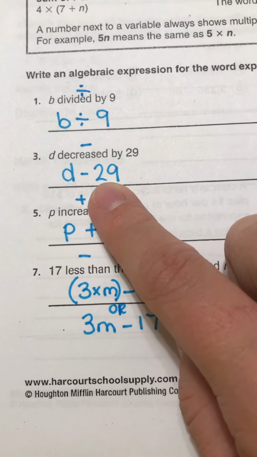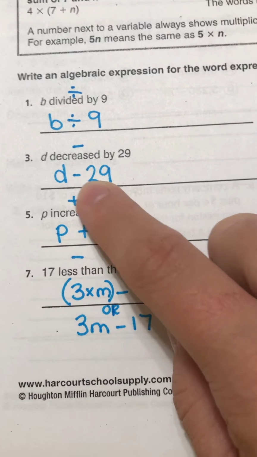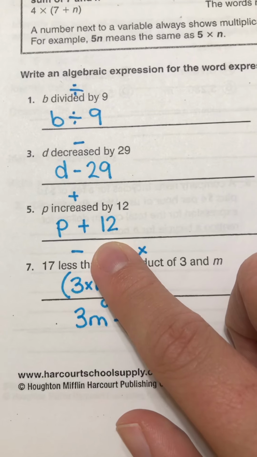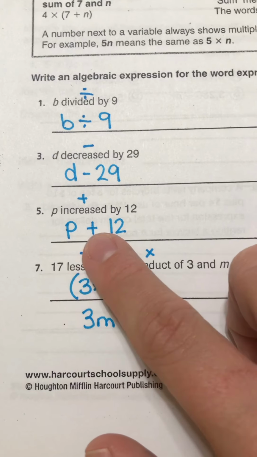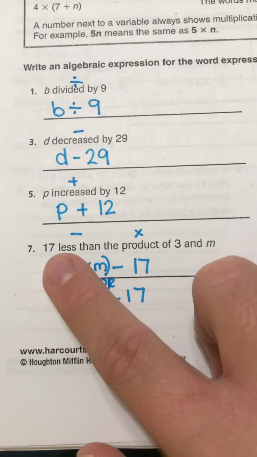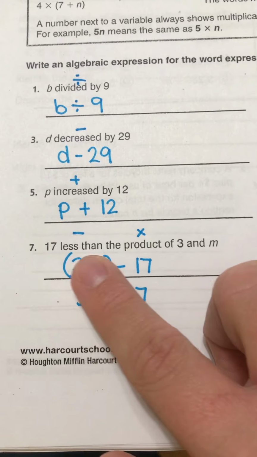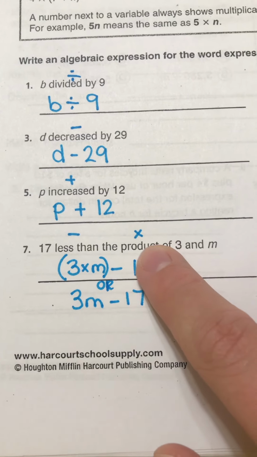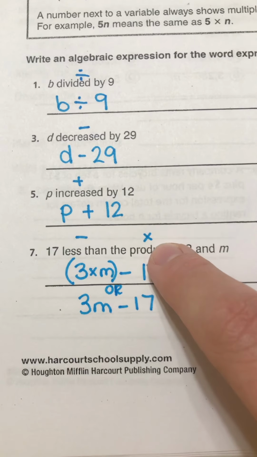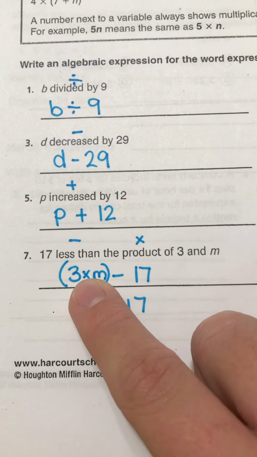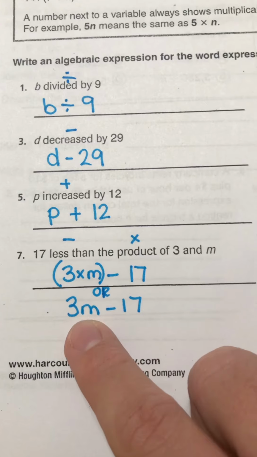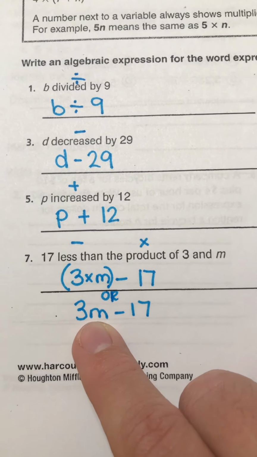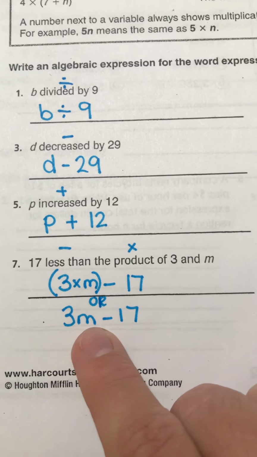Number 3 was d minus 29, which for decreased by means subtract. For number 5, p increased by 12, so it's p plus 12. And then for number 7, 17 less than the product of 3 and m. So that means 3 and m have to stay together and be multiplied, which you can do with parentheses, 3 times m, or you can just put them together because a number next to a variable means to multiply, so you can do 3m.